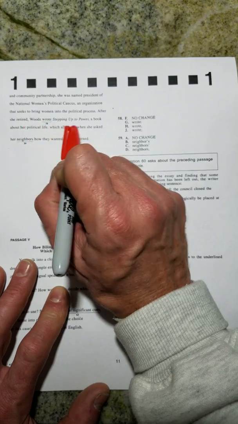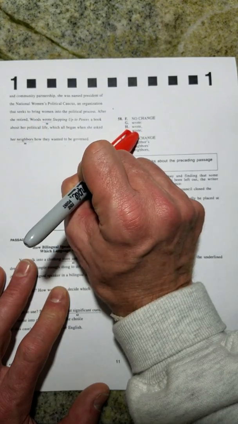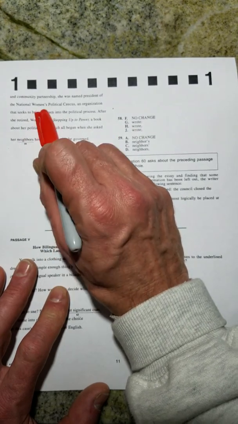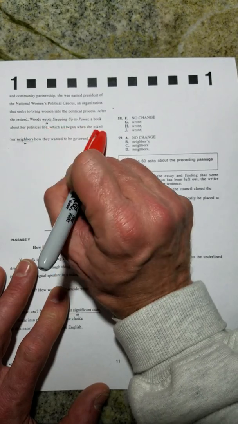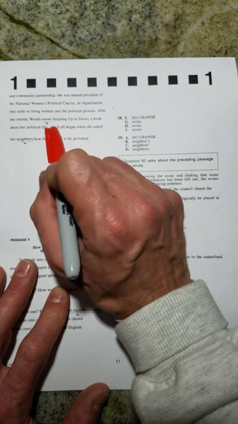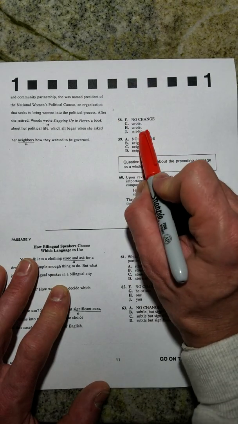Then I come over here and I see that after wrote, there is a semicolon. Read from here to here, independent, dependent. Read from here to here, independent, dependent. From here to here, independent or dependent. Bunch of stuff in there. See if that's used correctly, semicolon.